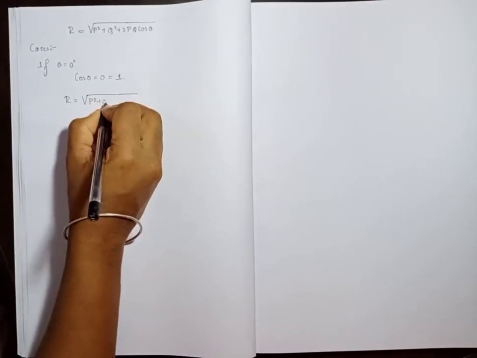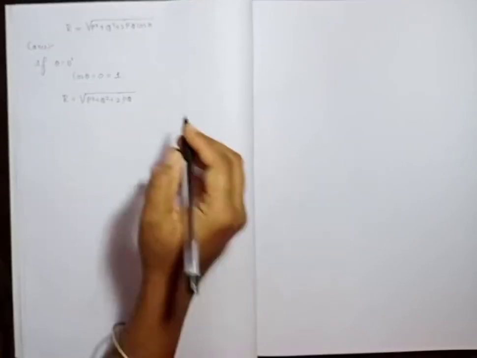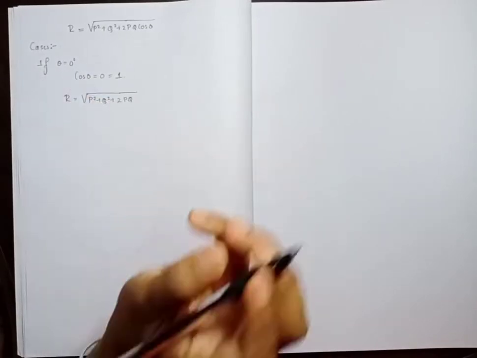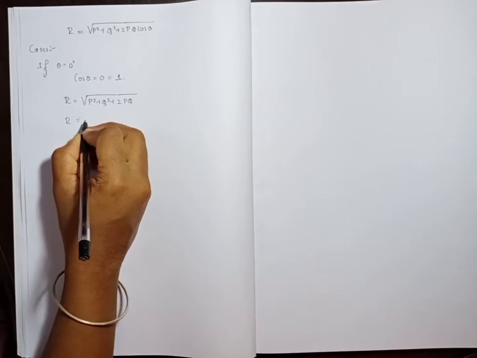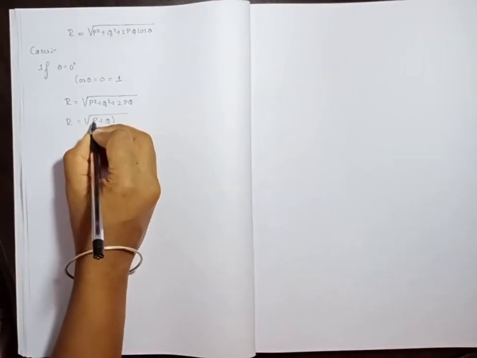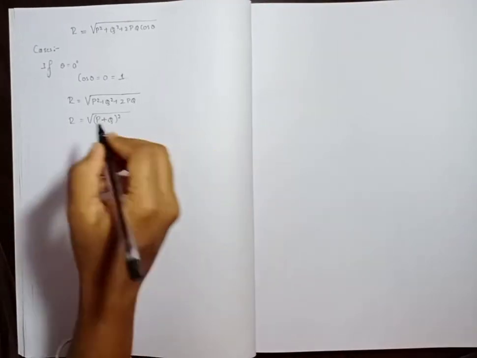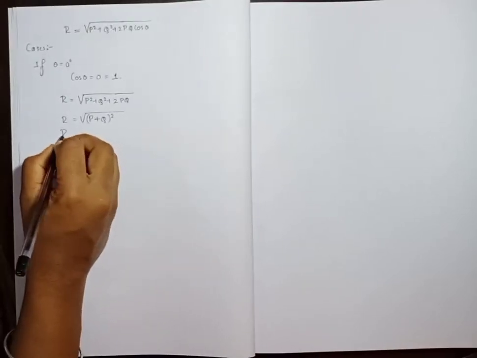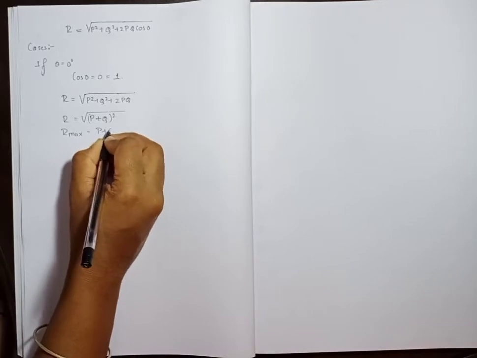P squared plus Q squared plus 2PQ, because cos theta is 1 as theta is 0 degrees. Or we can write it as R equals the square root of (P plus Q) the whole squared. We can write this as R maximum is equal to P plus Q.